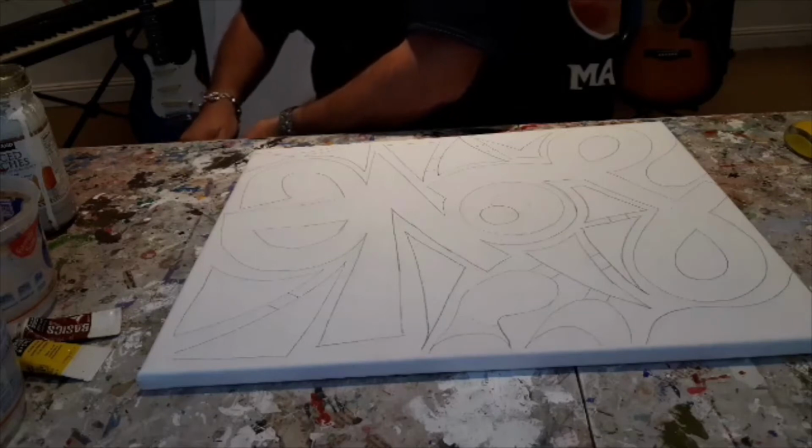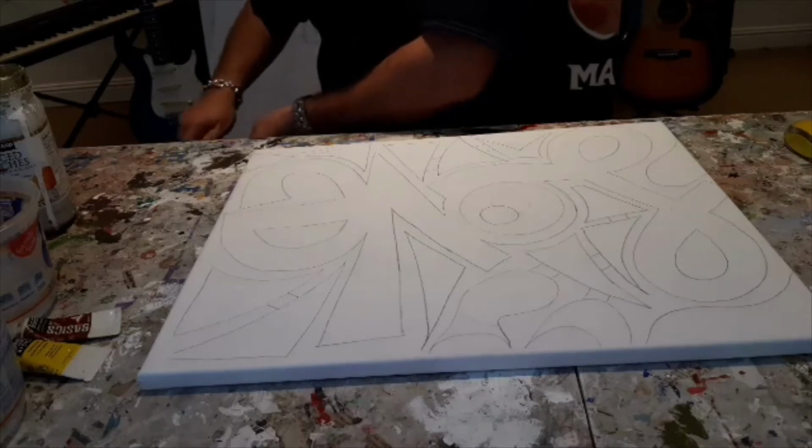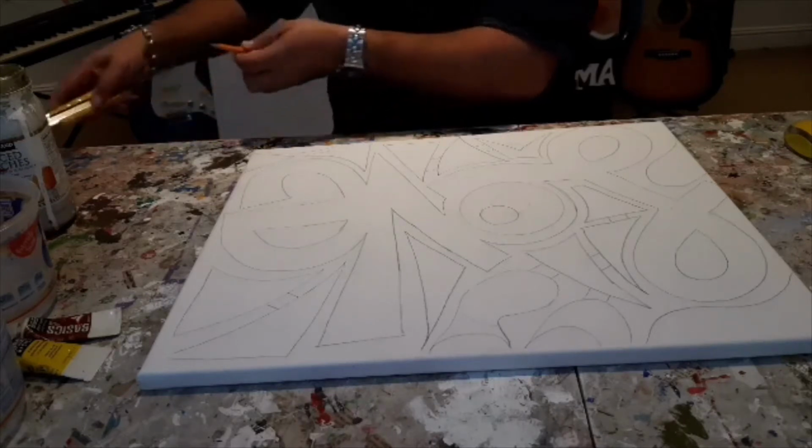I'm gonna actually go over it with marker once I've decided on my drawing pretty good. And everything can change, as you can see from our prior exercise or last week's assignment.